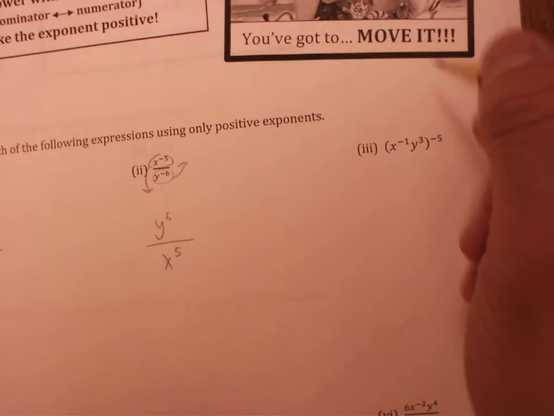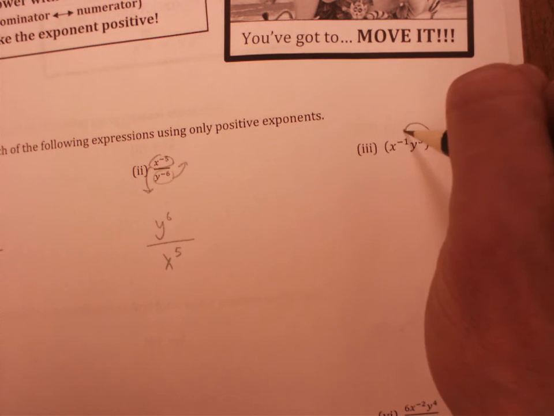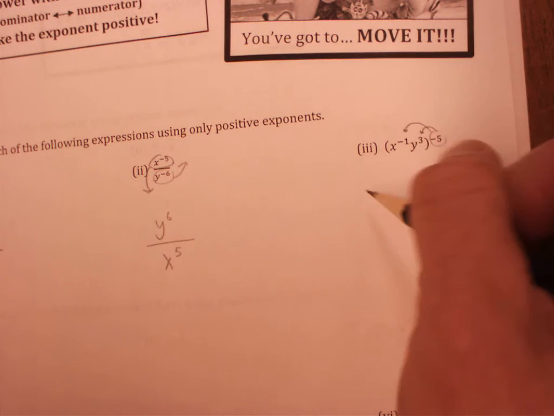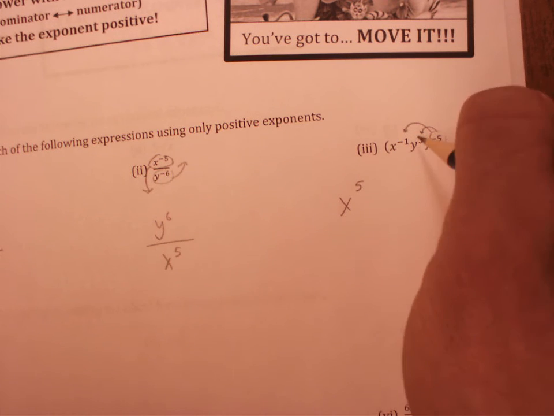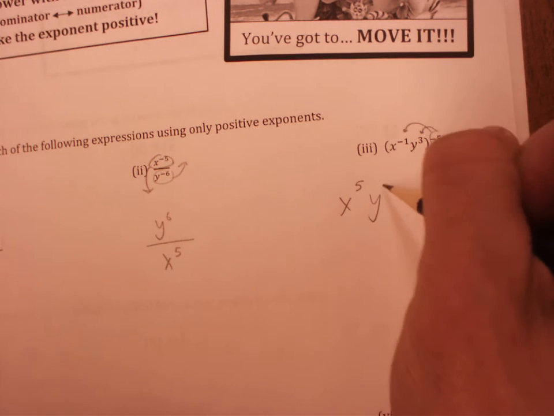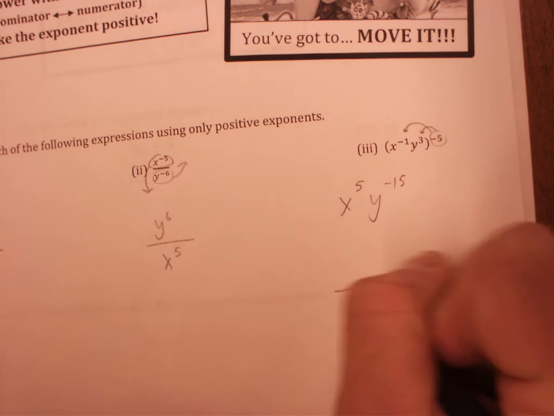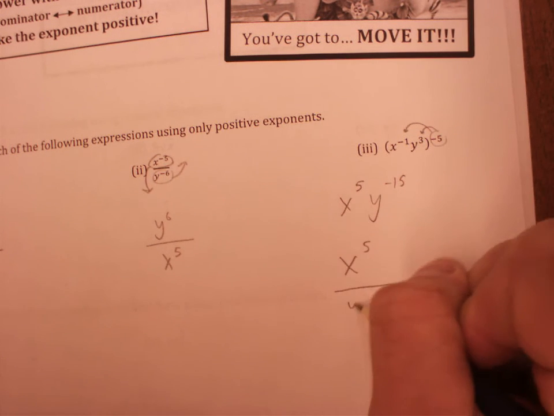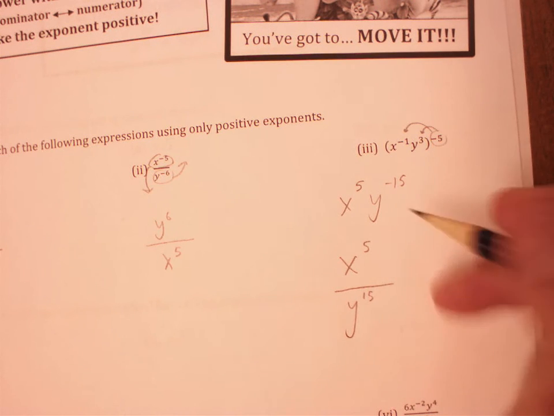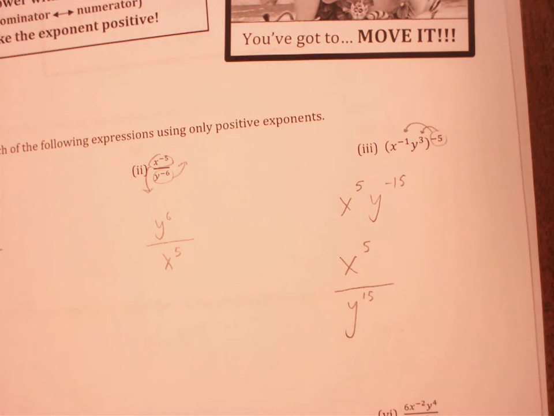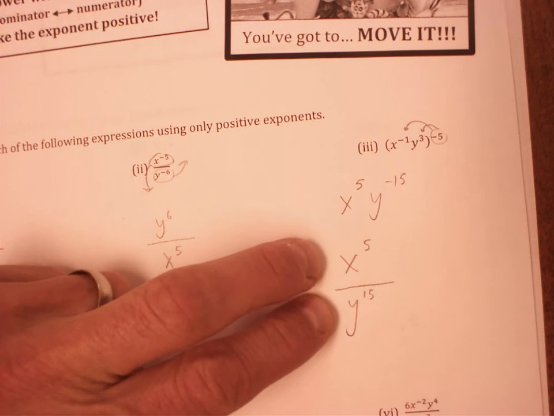All right, this. I'm going to distribute that negative 5 before I do anything, and I'm not going to write it stacked this time. I'm just going to say, hey, x to the negative 1 to the negative 5 is x to the 5. Y to the 3 to the negative 5 is y to the negative 15. And now I'm going to rewrite it with positive exponents only. If you're thinking you could cancel a 5 and a 15, that doesn't work like that because they're different bases.